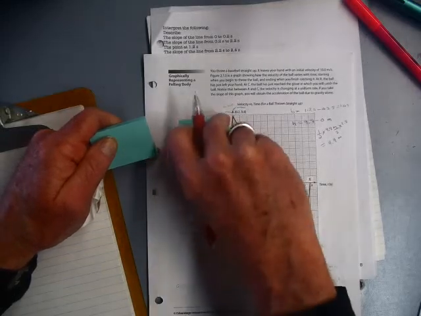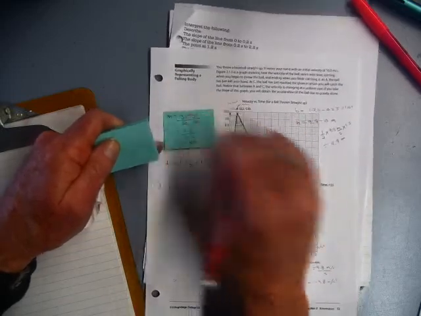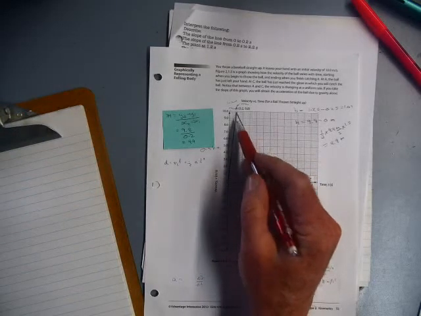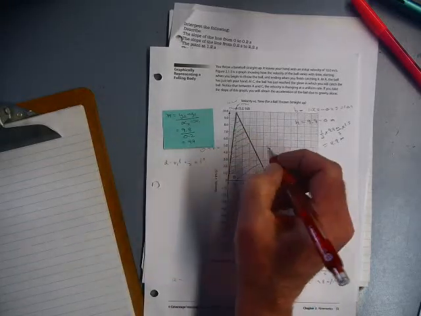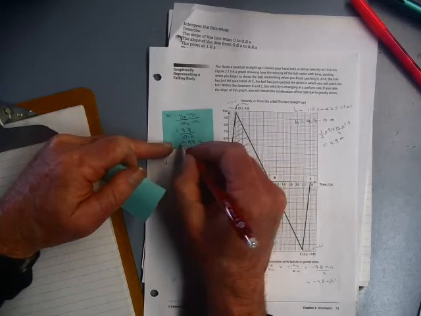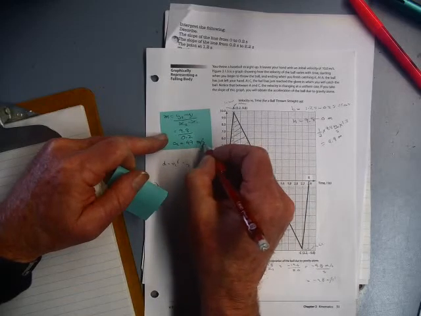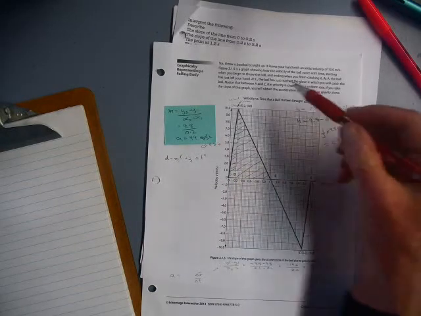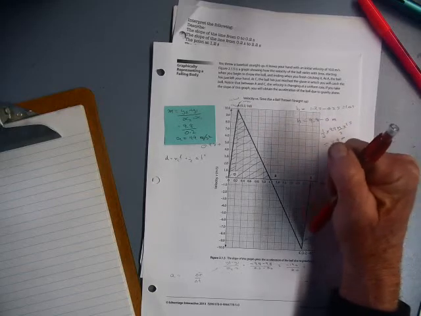Okay, so this is going to be 49, which is equal to 49. Now, what are the units of the slope of this line? Well, this is meters per second here, or velocity, and this is time. So if this is velocity over time, this is acceleration, meters per second squared. Okay?